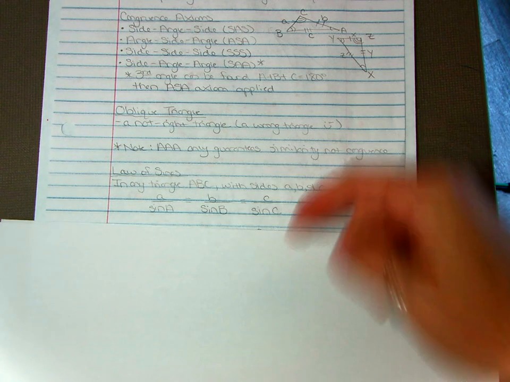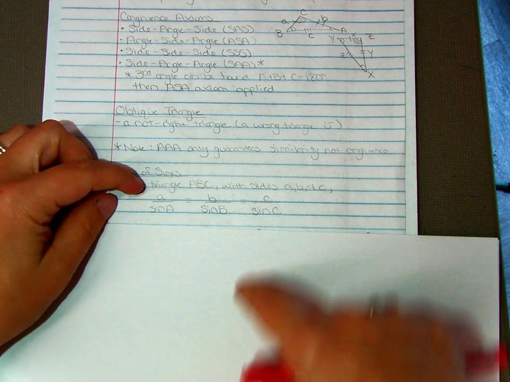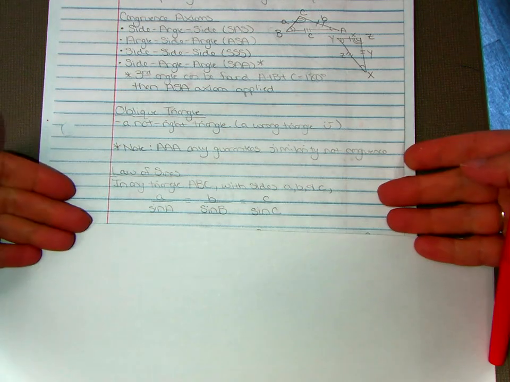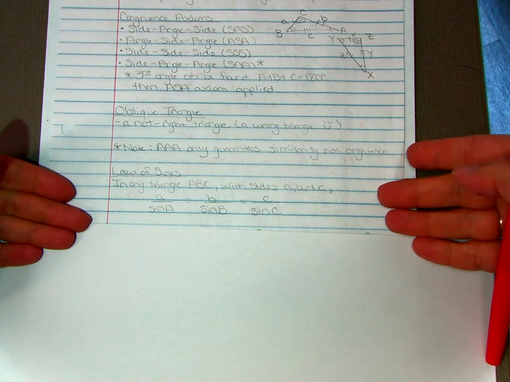And note that if you put a over sine A, that's the same thing as putting sine A over a. It doesn't really matter if you flip-flop those as long as you flip-flop the entire thing. So I can't say sine A over a is equal to b over sine B. I can't do that. But I can flip the entire thing if I want to put my sines on top and my lengths on bottom. I'm pretty consistent, and I usually put the sines in the denominator. Your book kind of flip-flops back and forth.